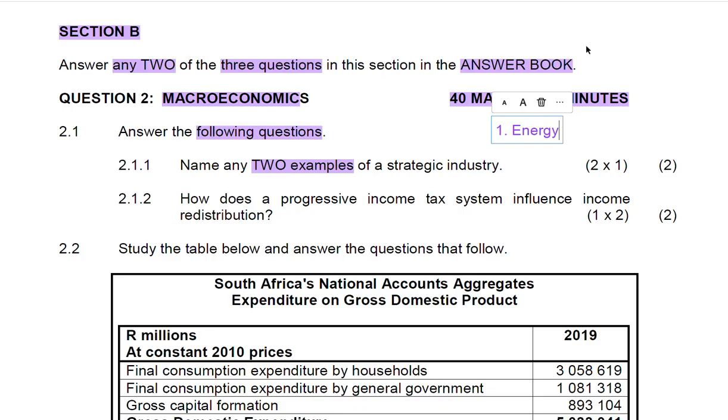So you say energy. And then number two, you will say iron and steel. So iron and steel is also an example of strategic industry. You'll see in this case, iron and steel. In this case, based on the exam requirement, you will be done.